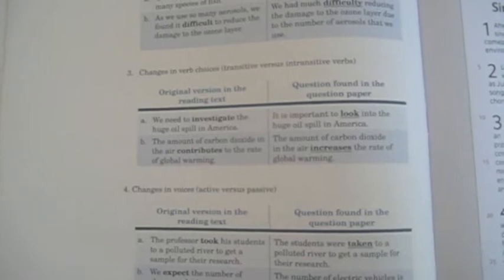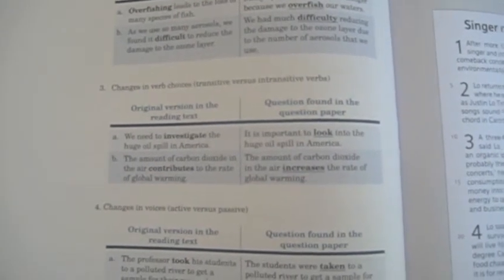Over the page we have changes in verb forms, and the original version in the reading text is, overfishing leads to the loss of many species of fish. And the question found in the question paper is, many species of fish are in danger because we overfish our waters. So there's a change in the verb form. Instead of the gerund, overfishing, we have to have the simple present tense, overfish.